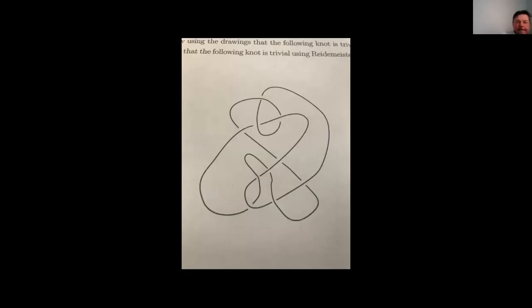So I only did 2 Reidemeister moves. One is when one line goes, and the third one. Okay, this is our first knot.